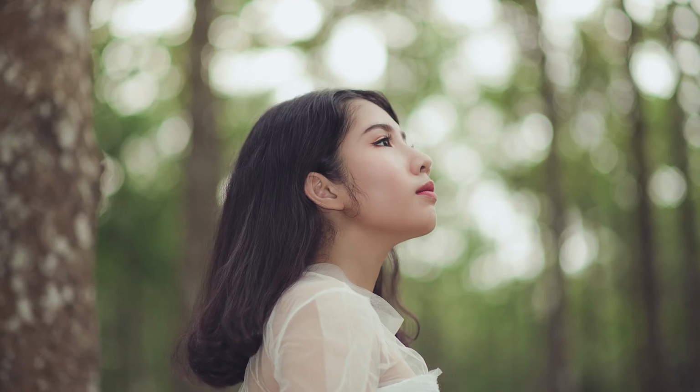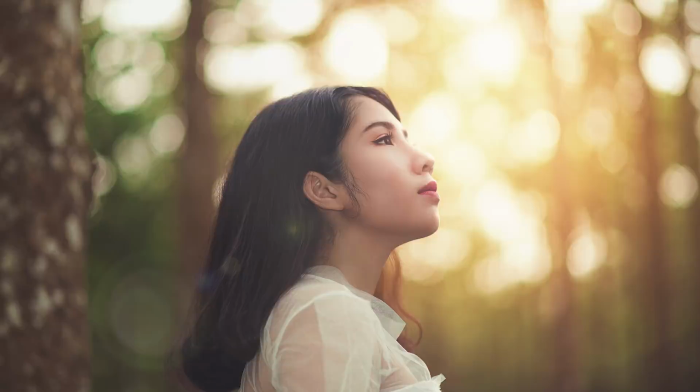Hi there, this is Unmesh, and today we're going to learn a very easy way to create a beautiful backlight effect in Photoshop. So without any further ado, let's get started.